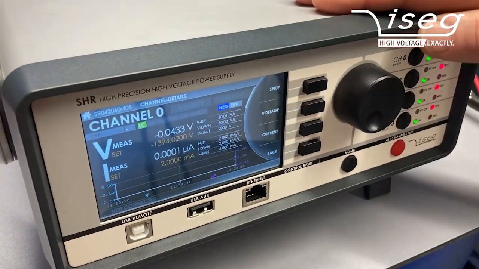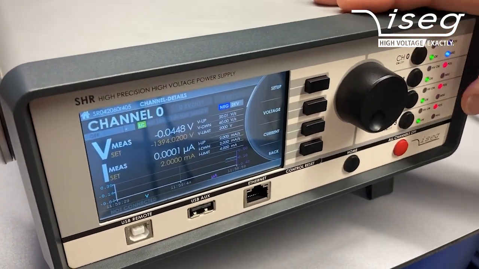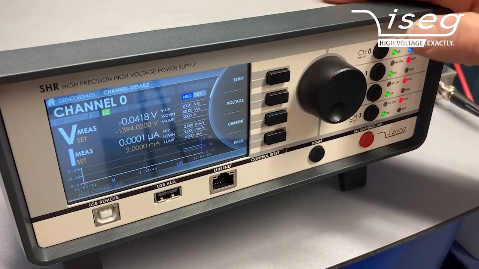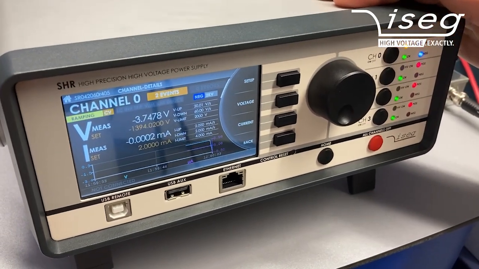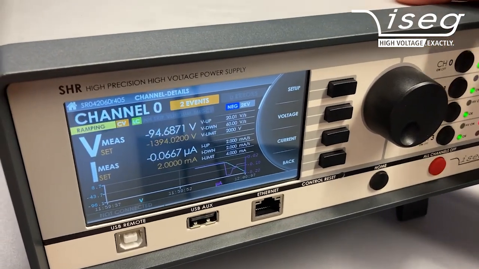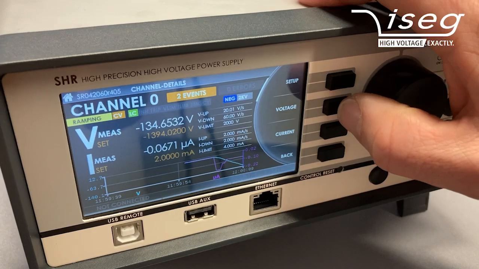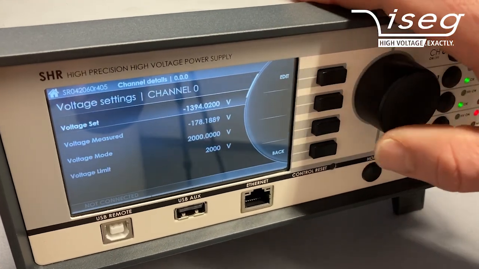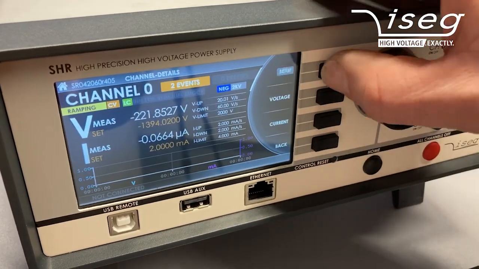So now having set up the voltage, we can use this buttons here to switch on the channel. And we see now it's ramping up. Currently quite slow because we just set up the voltage ramp speed to 20 volts per second.